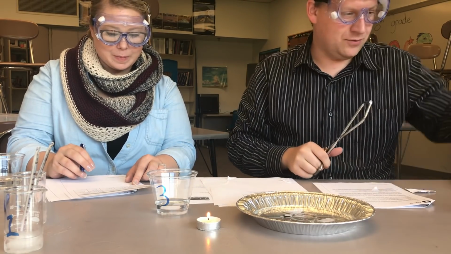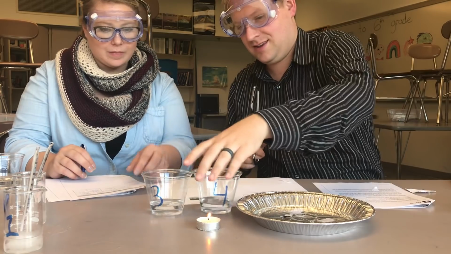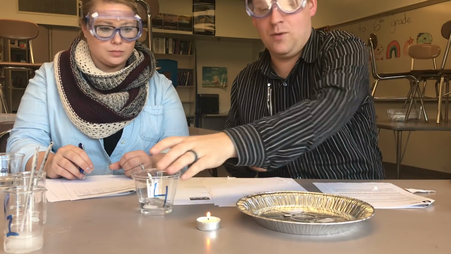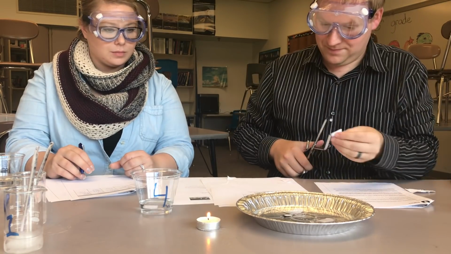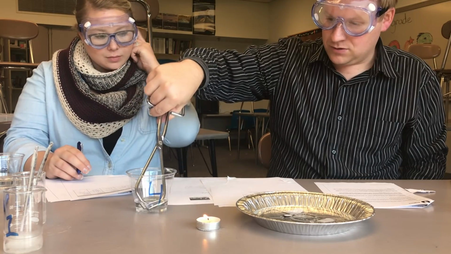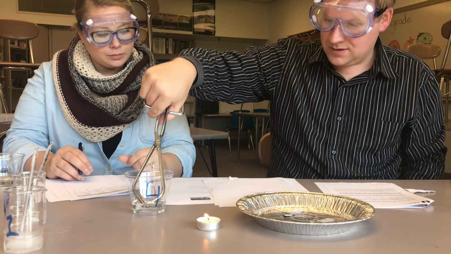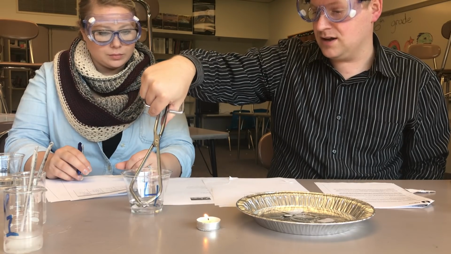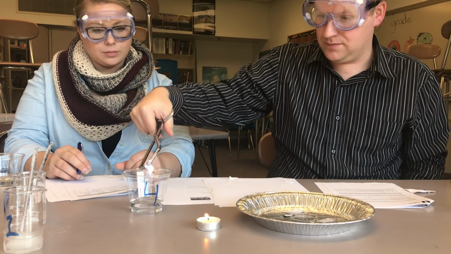So then we'll check liquid 4. So I'm definitely going to move liquid 3 away from the flame because it is flammable. Soak our paper scrap. So we're trying to test the liquid, not the paper itself, because we already saw in class that paper is flammable.